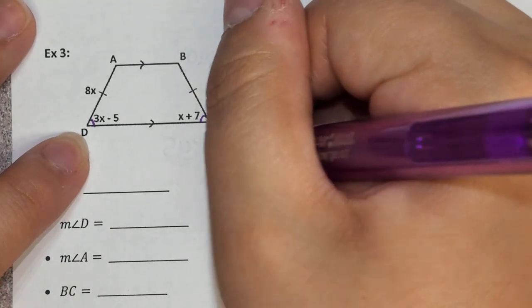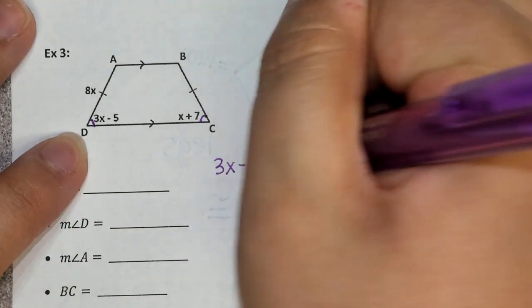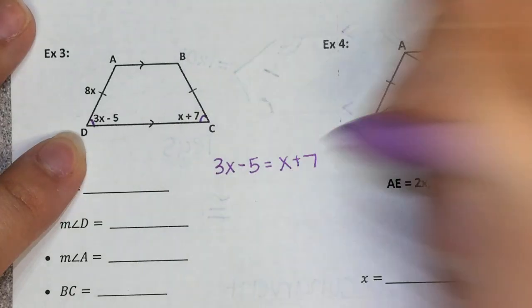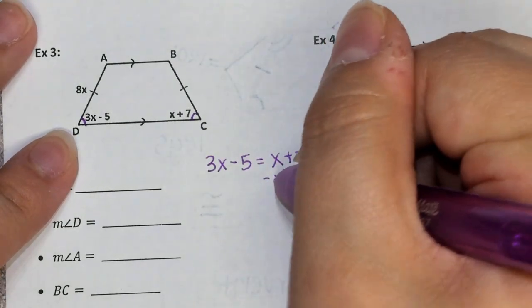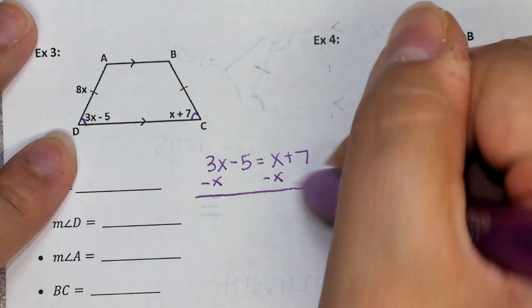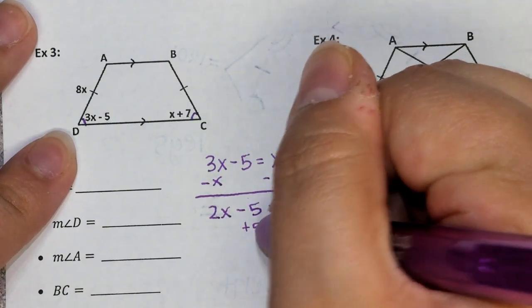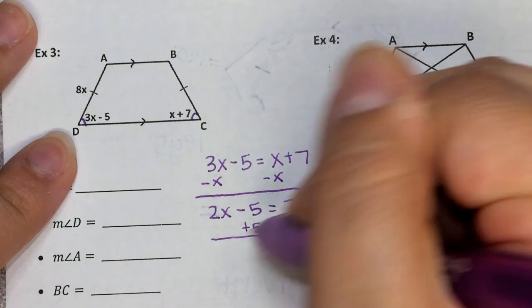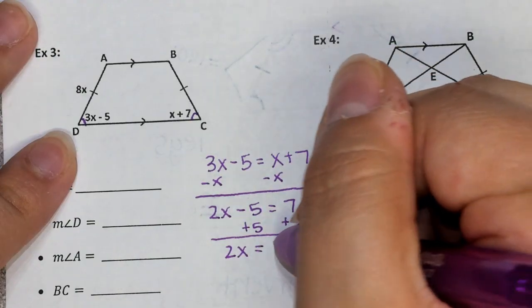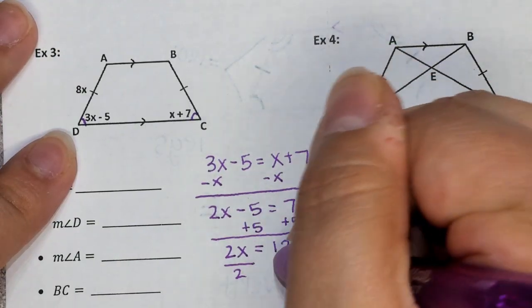D and C equal. So 3x minus 5 equals x plus 7. And solve. 2x equals 12.